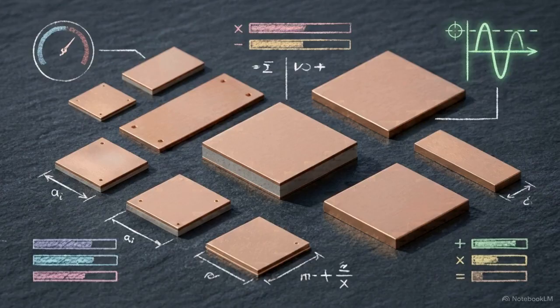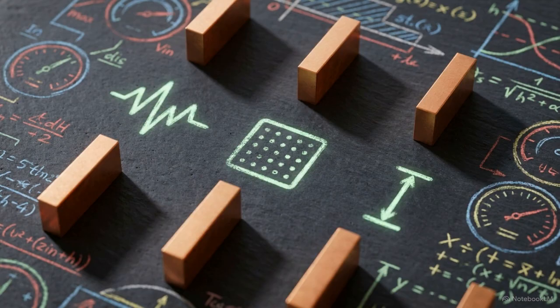This specification slide details our raw hardware constraints. Our target frequency is 10 GHz, our substrate dielectric constant is 10.2, and the board height is 1.27 millimeters. Step 1 is calculating the width to establish the correct input impedance and operational bandwidth. By factoring in the speed of light and our substrate properties, the ideal width locks in at exactly 6.33 millimeters.